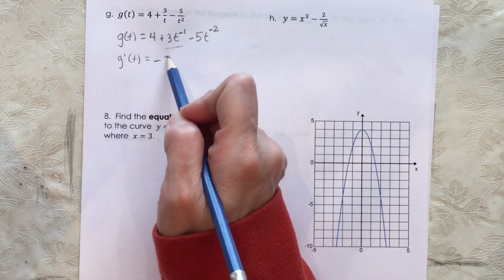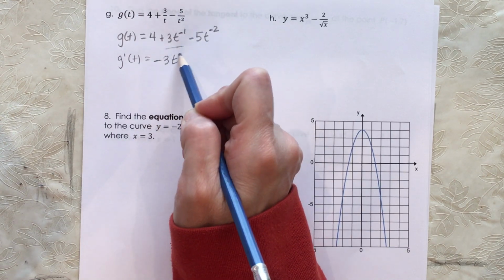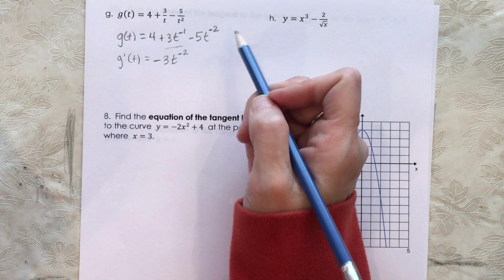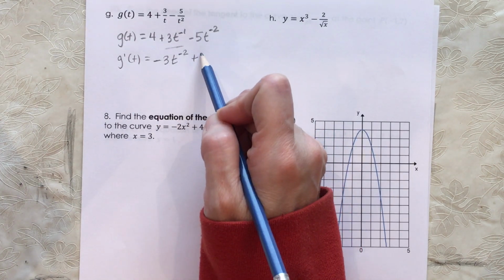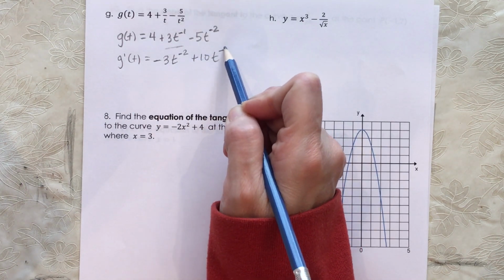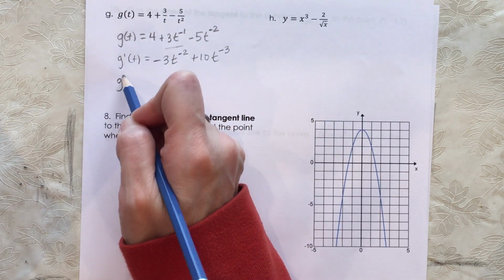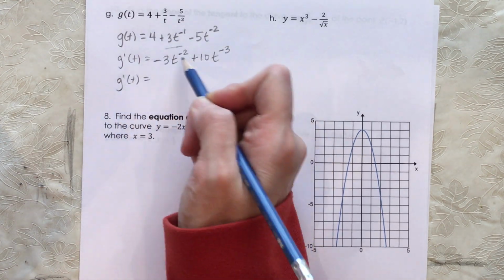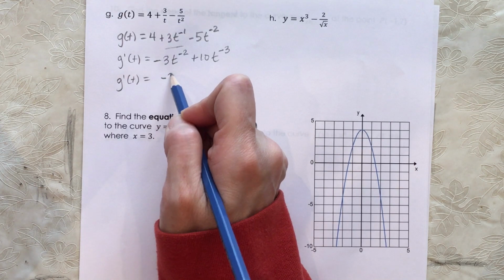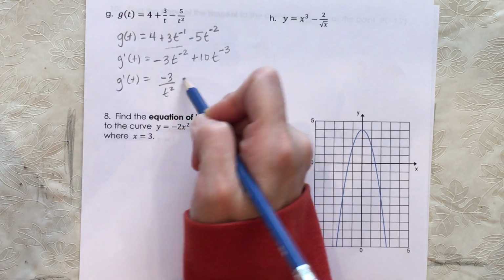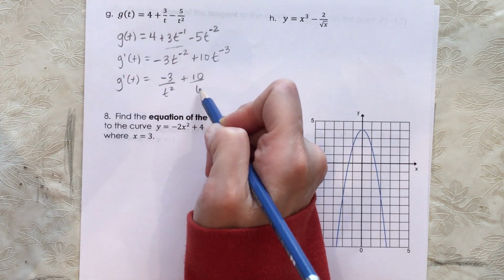So it's -3t to the, reduce the exponent by 1, -2. -2 times -5 is +10, t to the -3. And then we want to write this rationally since that's how our question was written. So it's going to be -3 over t squared plus 10 over t cubed.